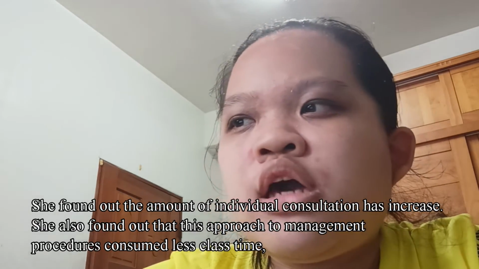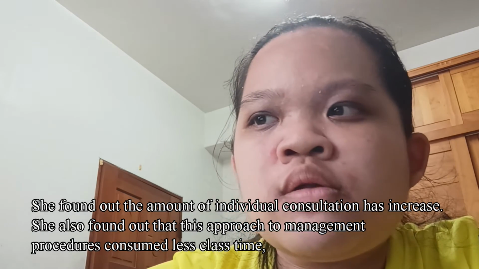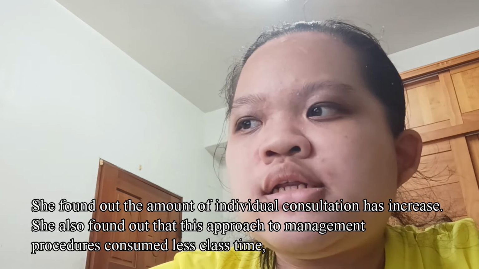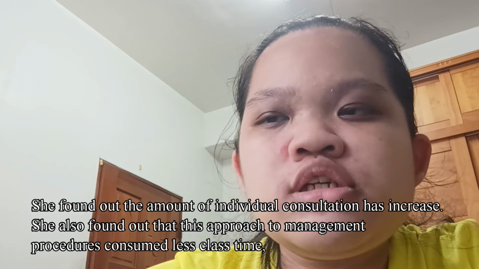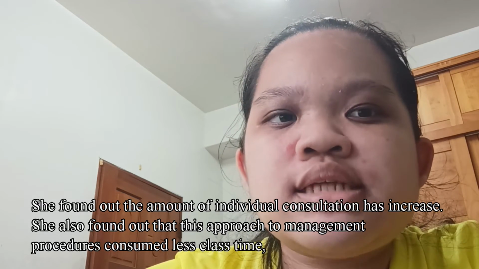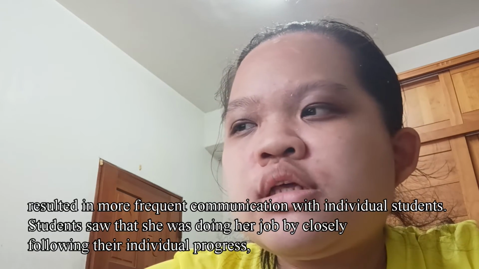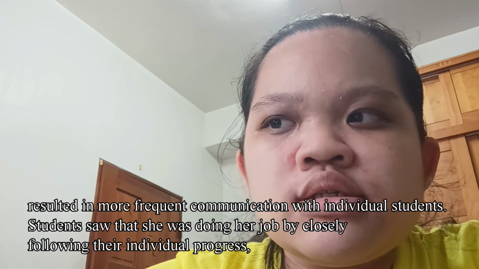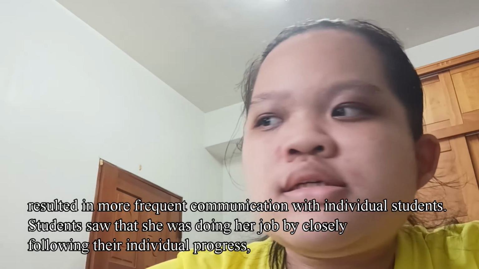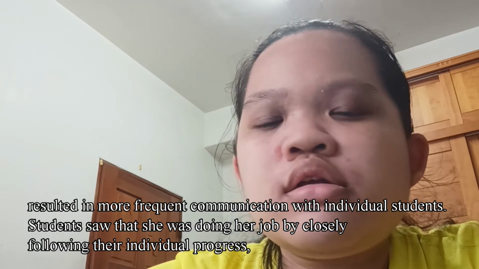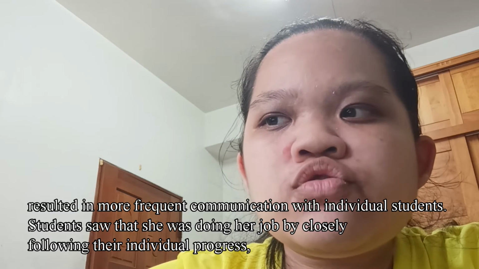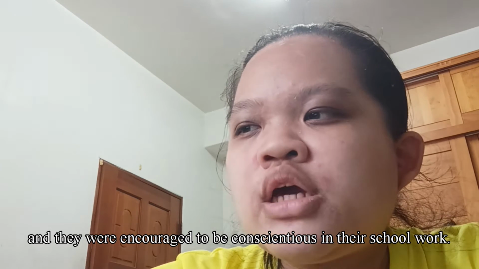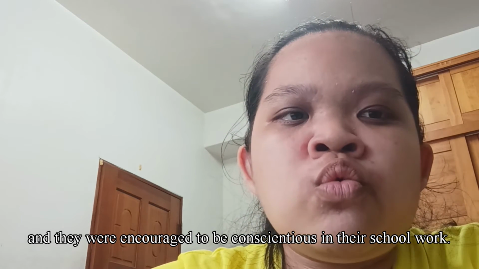She found that the amount of individual consultation had increased. She also found that this approach to management procedures consumed less class time and resulted in more frequent communication with individual students. Students saw that she was doing her job by closely following their individual progress, and they were encouraged to be conscientious in their schoolwork.